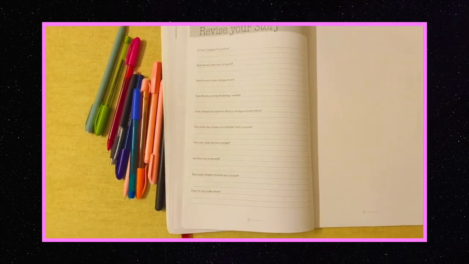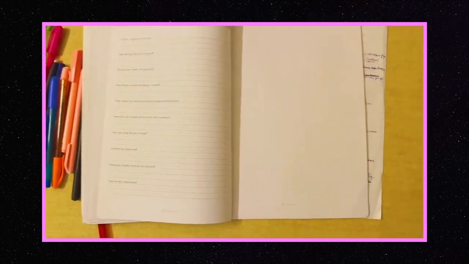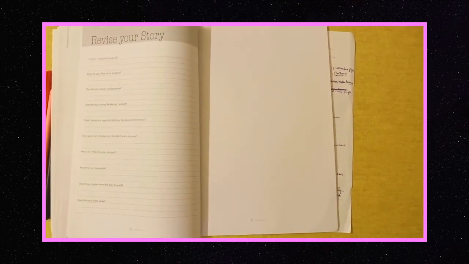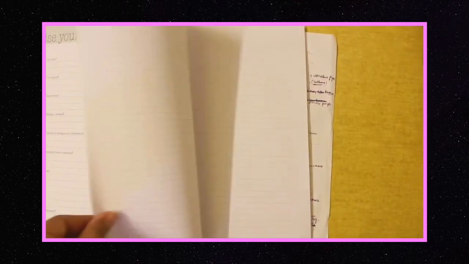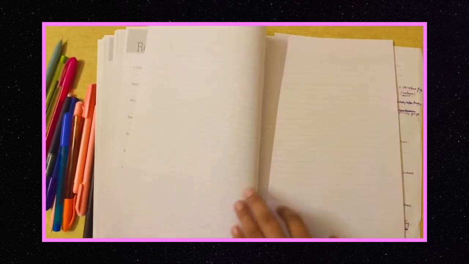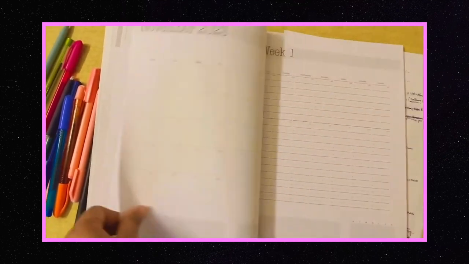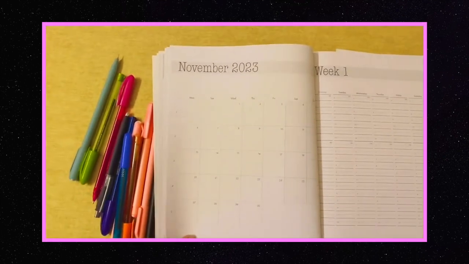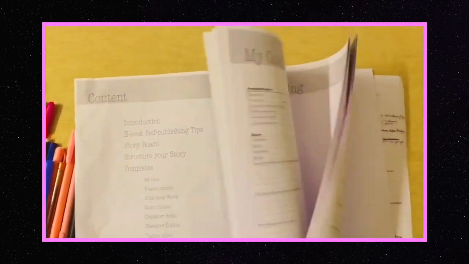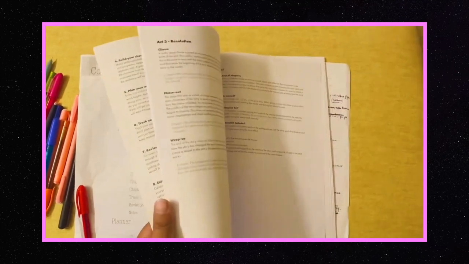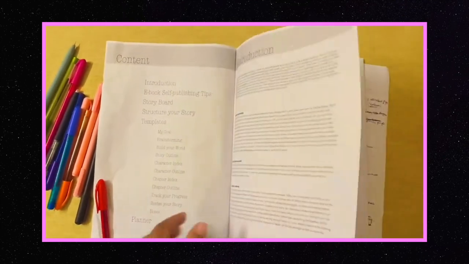Then you can revise your story. Then there's a lot of ample space for notes and other revision things, and more space for writing and making up notes. And then it's November, which we are not going ahead to now. So we have a lot of space, a lot of pages for Preptober, which we can revise and go through.